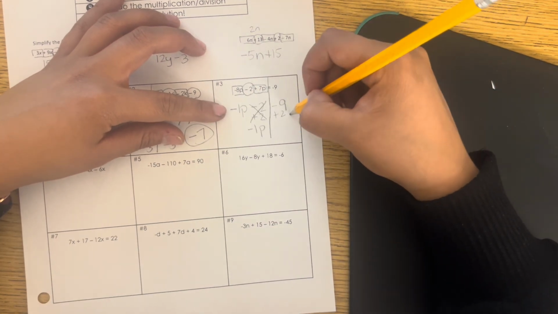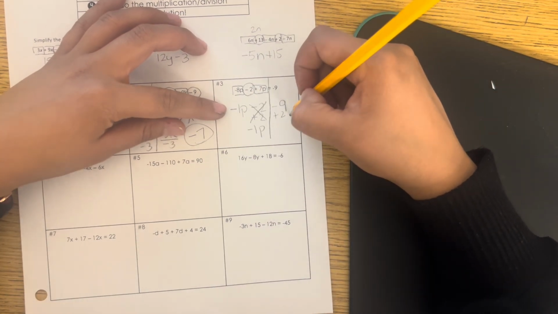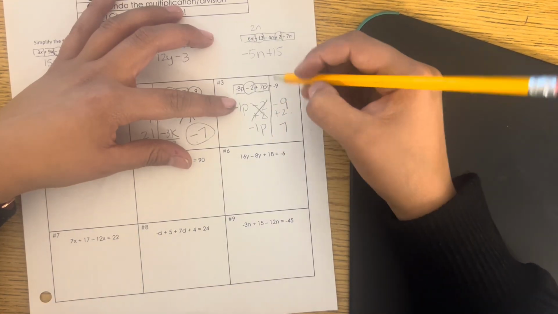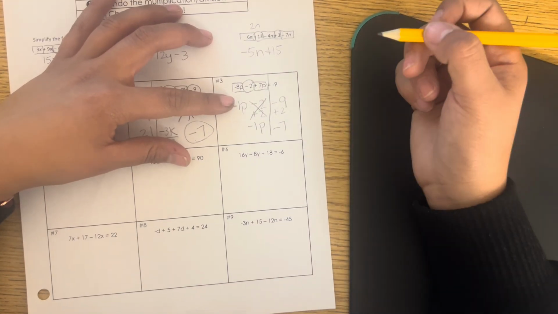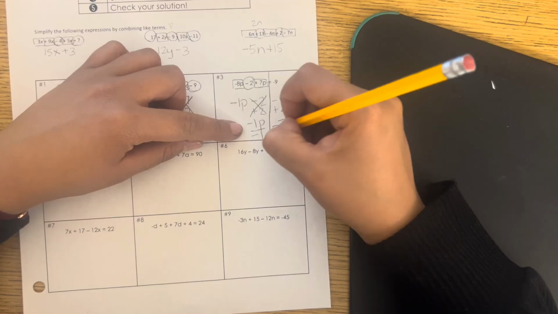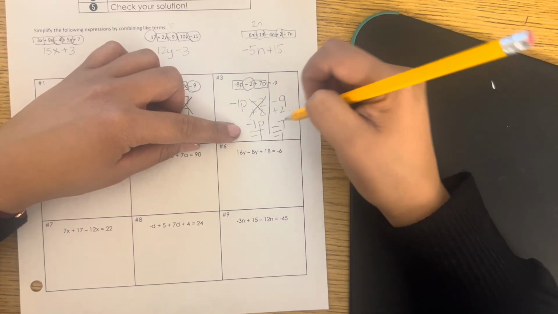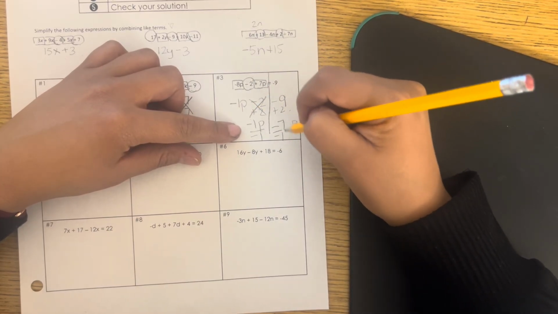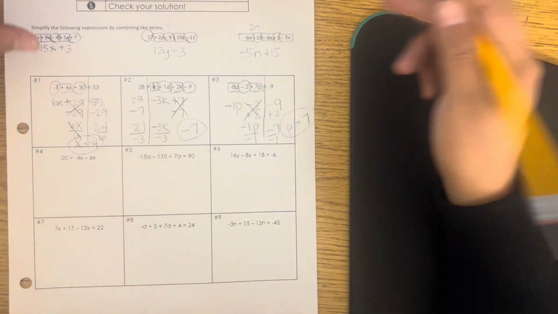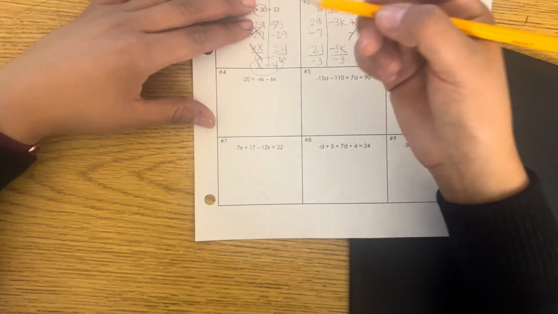Then a negative and a positive means I actually subtract because they're different. 9 minus 2 is 7. And since 9 is bigger, it's negative 7. I'm going to divide by negative 1. A negative divided by a negative is a positive, and 7 divided by 1 is 7. So positive 7. And then hopefully it gets kind of repetitive.